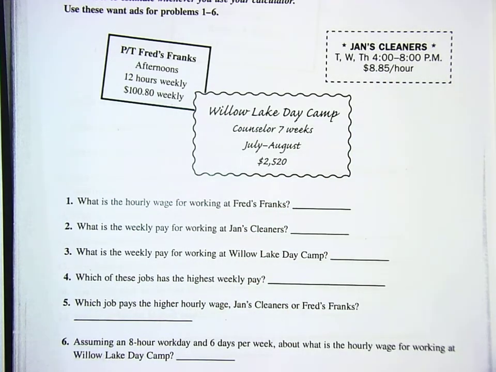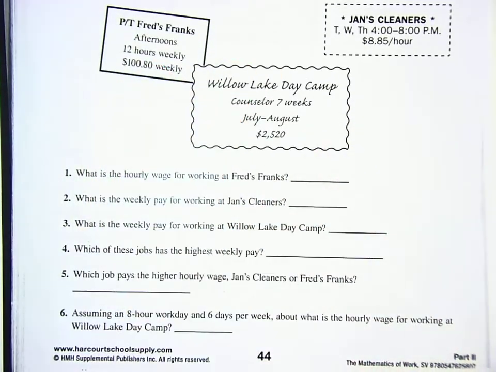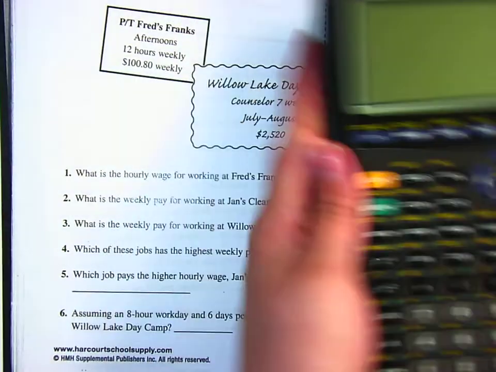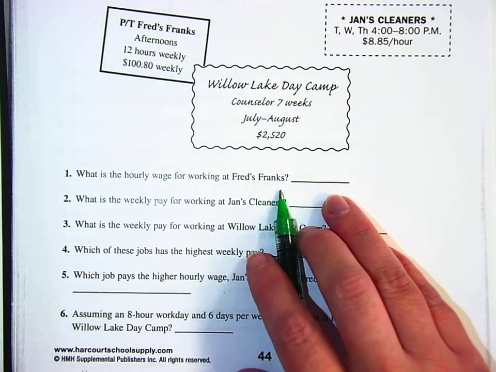So you're going to need a calculator for this for sure. Don't just let me do it for you. So pause the video and get a calculator on your computer or on your phone and do it along with me. So the hourly wage for working at Fred's Franks.